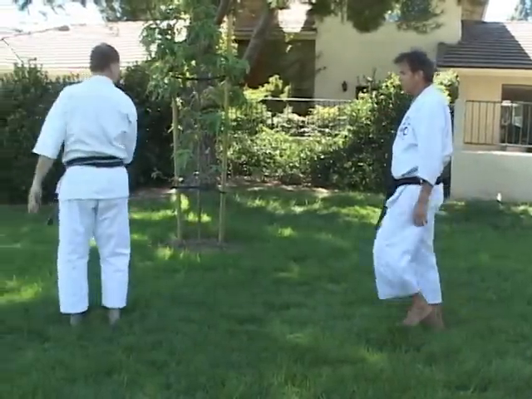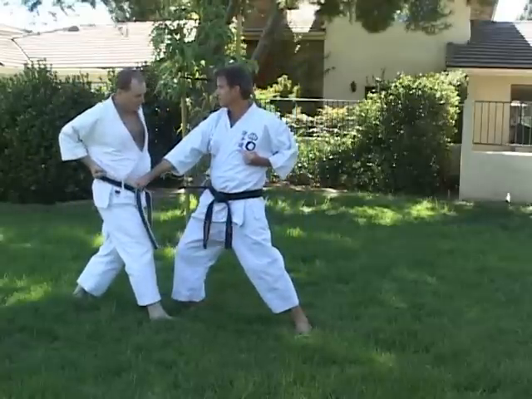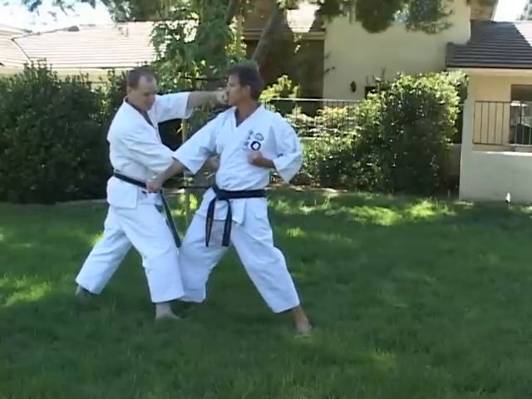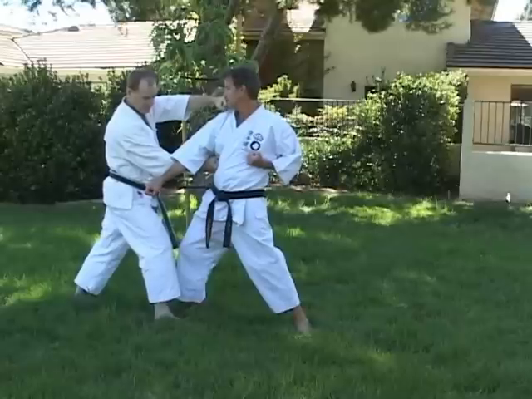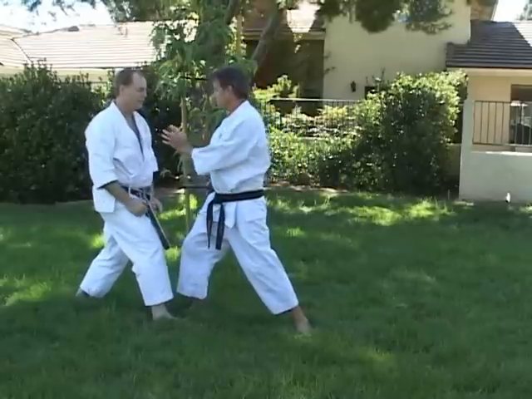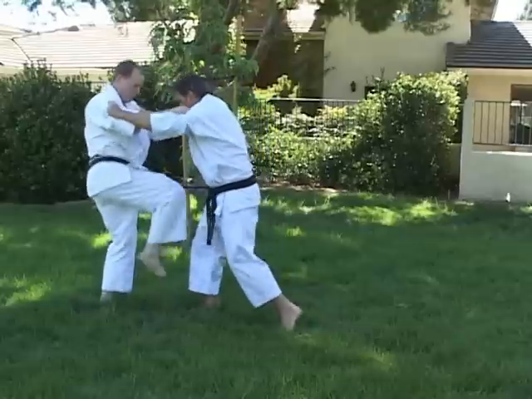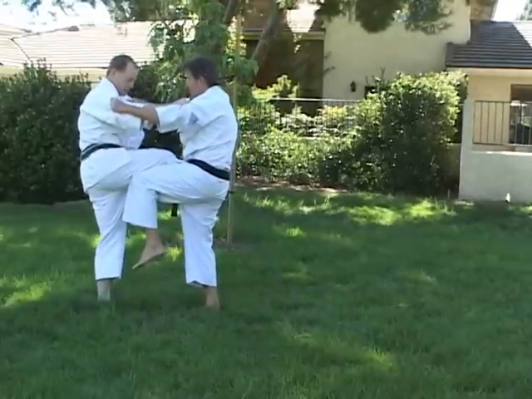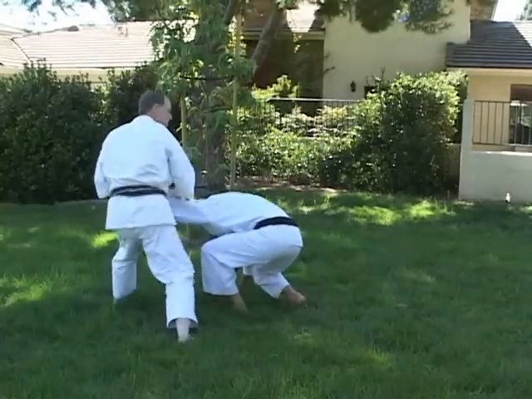So as we turn, say another right chudan, turn around, double punch here, then the transition would be, say you grab my gi, this becomes, now try and knee me, like boom, becomes a block, I come around, bam.